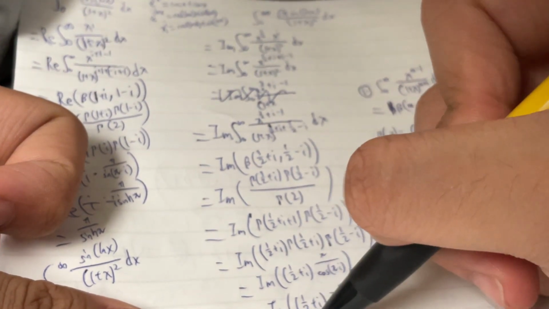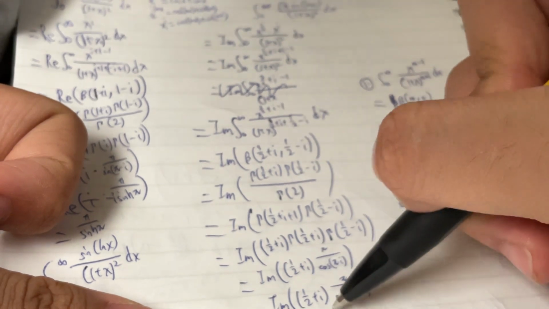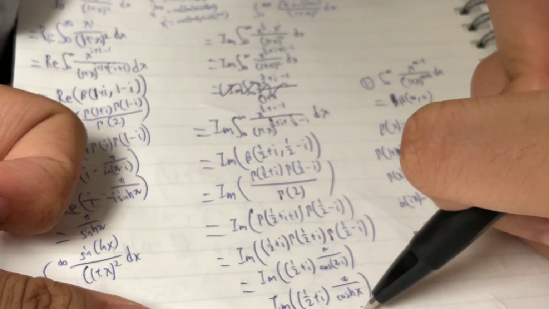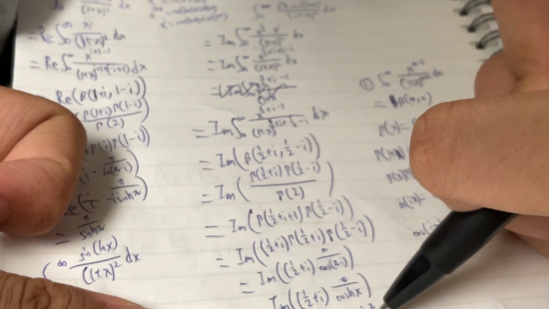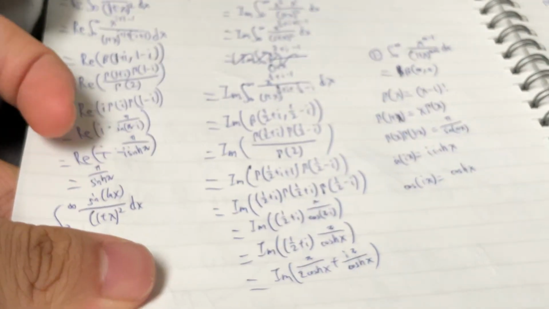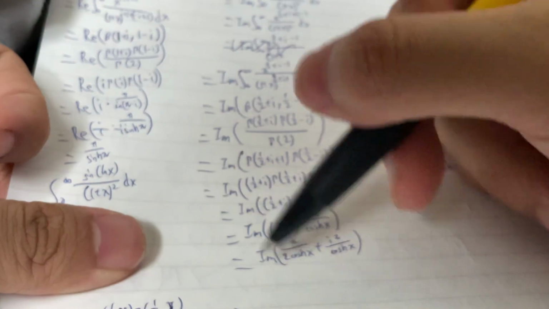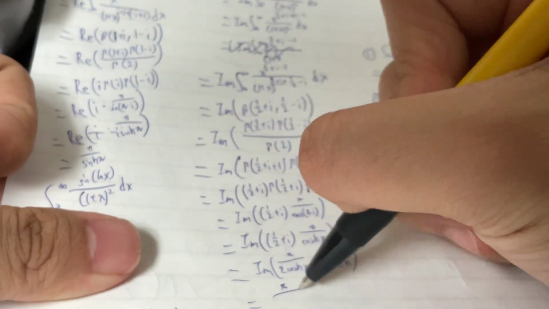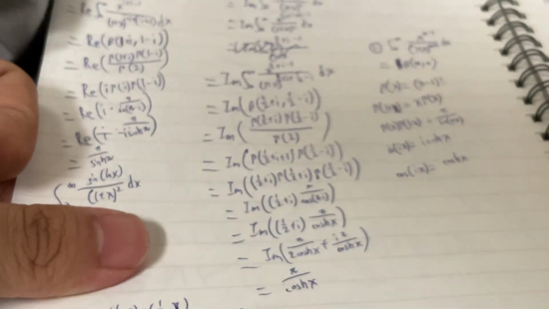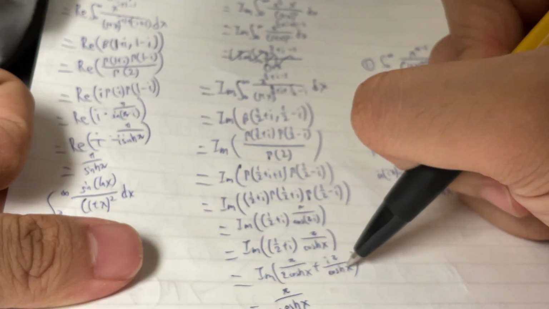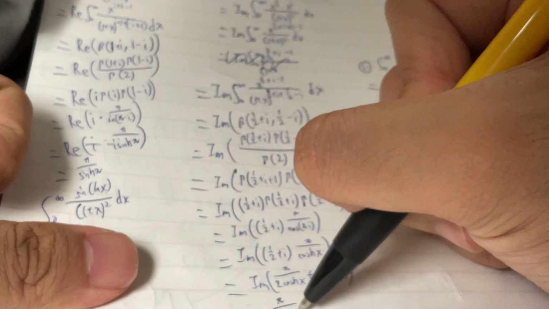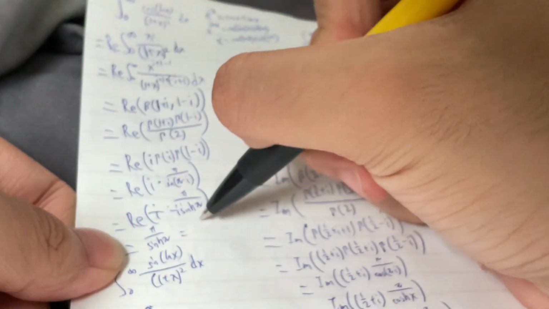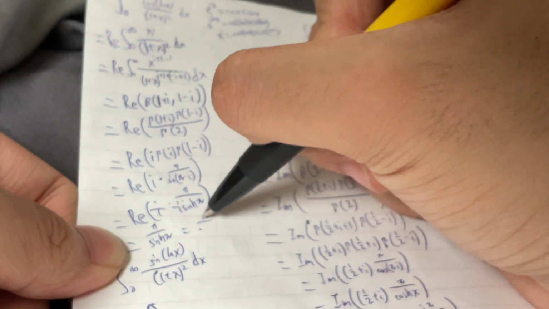And then we are going to distribute this inside, which is just pi over 2 times cosh x plus i pi over cosh x. And then we are going to take the imaginary part of this, obviously, which is just equal to pi over cosh pi.